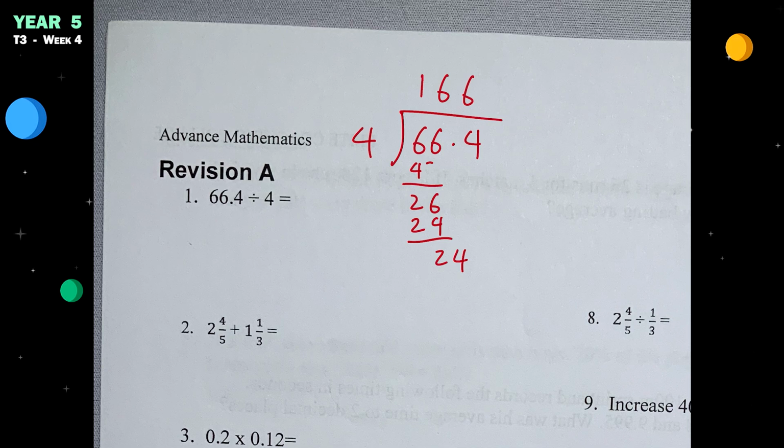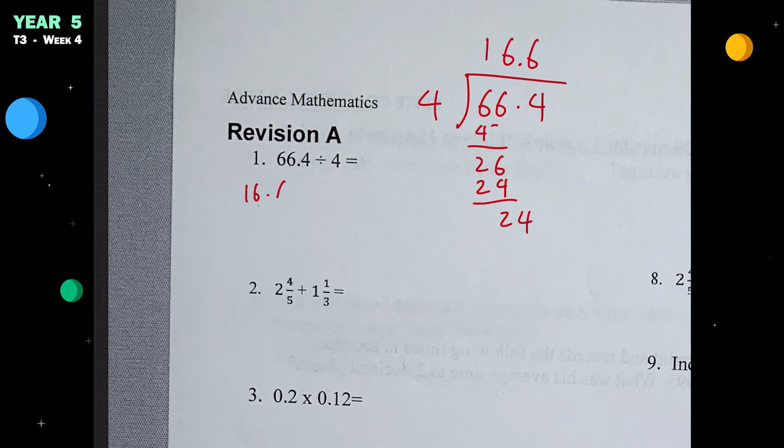Okay, where's the decimal place? Well, 60 divided by 4 gives me roughly 15. Okay, so can the decimal place be here? That doesn't look like a 15. That's a 1.6. But if I put it here, yeah, that's better. This is close to 15, so that should be correct. So the answer should be 16.6.